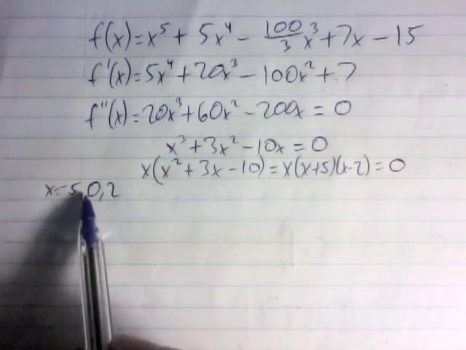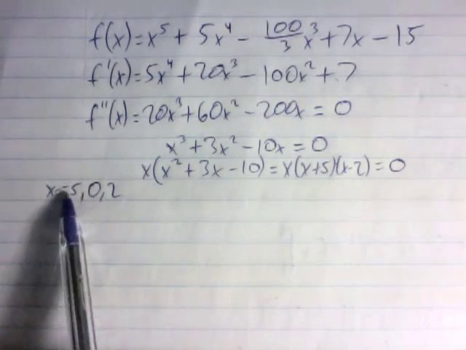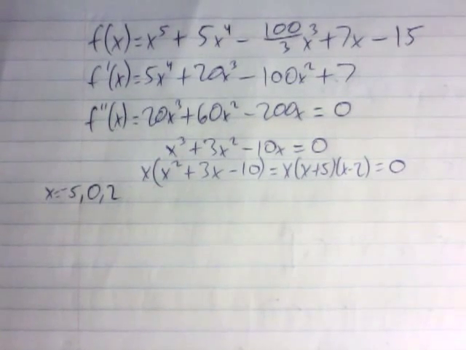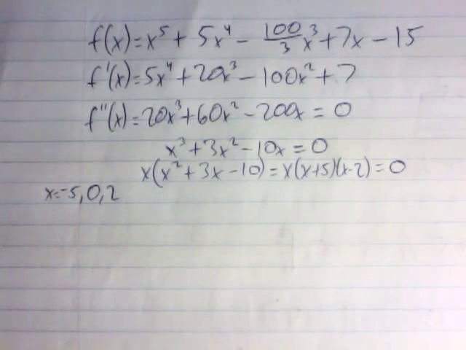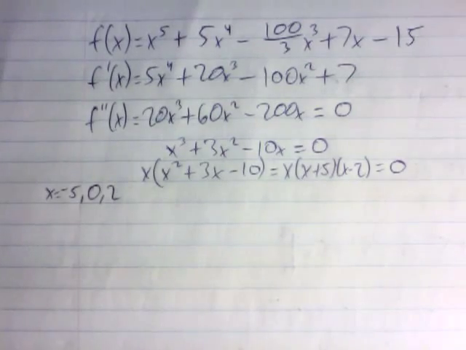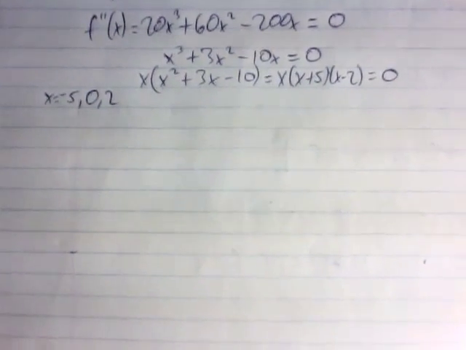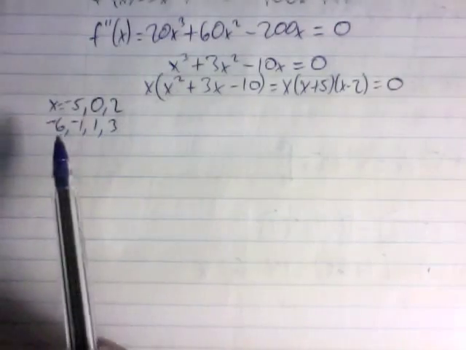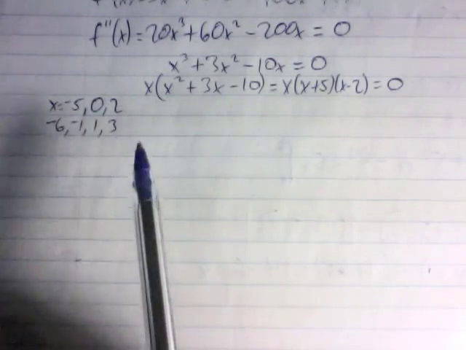What we want to do is choose points on either side, both lower and higher than each of these, to figure out if the sign changes at these points. Because at a point of inflection, the sign of the second derivative is supposed to change. So move this up some. The points we're going to try are -6, -1, 1, and 3. Notice the -1 is between -5 and 0, and the 1 is between 0 and 2.